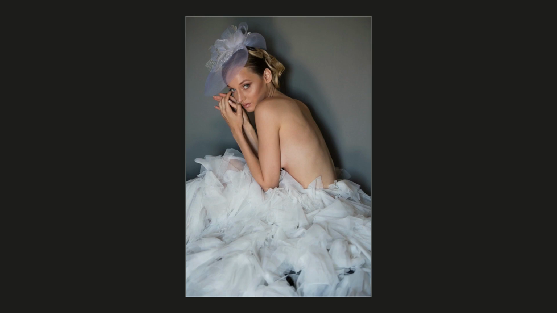Again, now what was the creative trigger? Obviously she's a gorgeous girl, but what do you think would be good to feature in this shot? I'm loving that beautiful headpiece. I'm thinking, how cool is that?